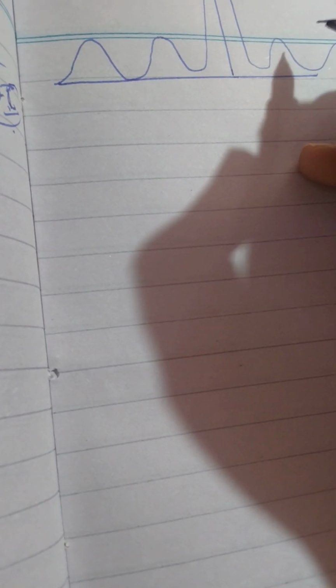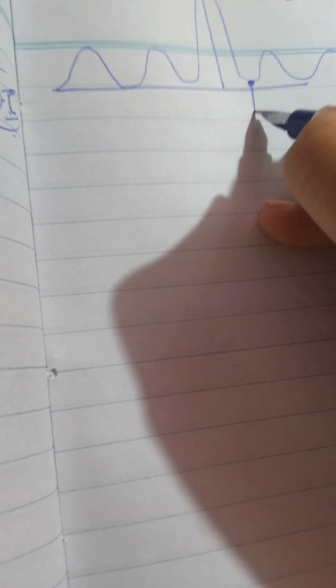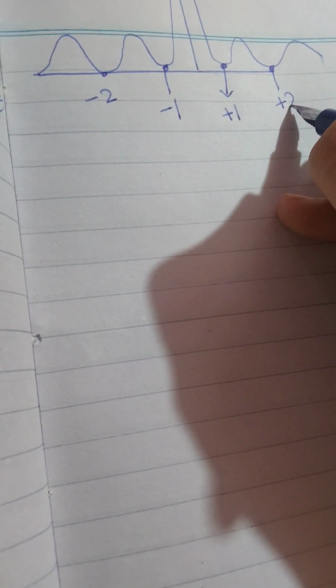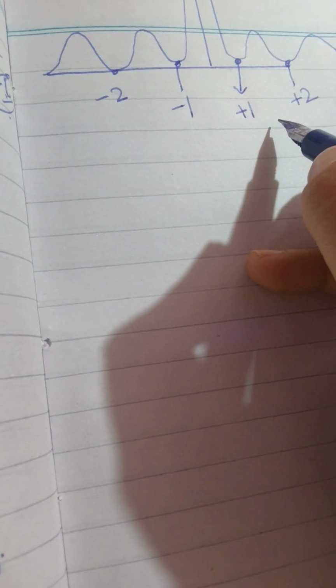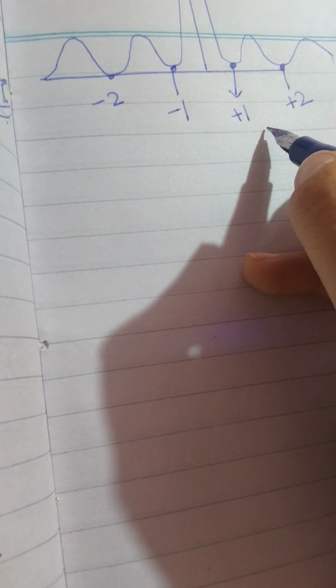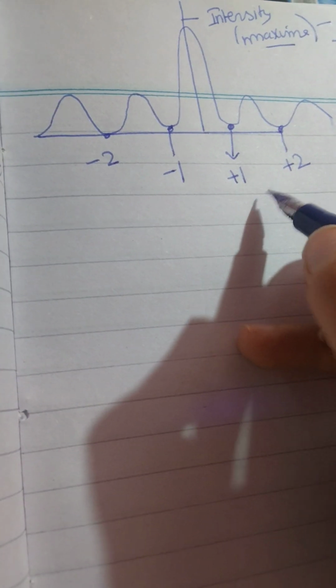Now this shows the maxima. Now this point is basically +1, this is -1, this is -2, and this is +2. Here the integers are showing us the destructive interference, like there's the opposite over here.